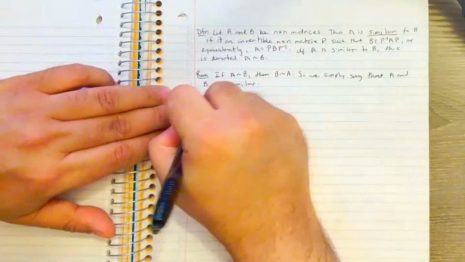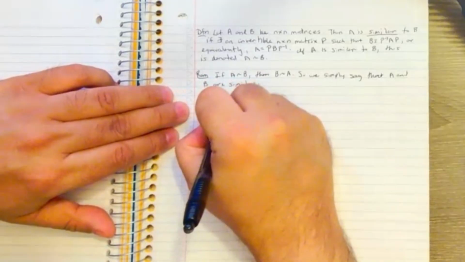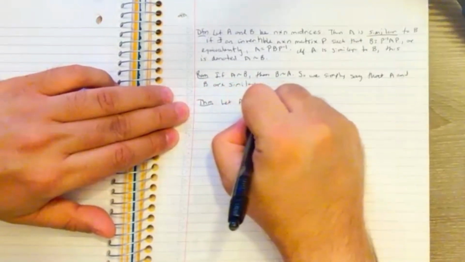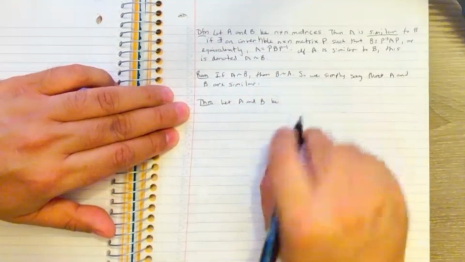So let's prove a theorem. Let A and B be similar matrices.